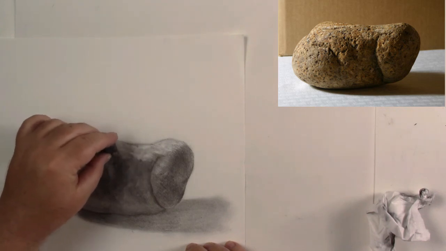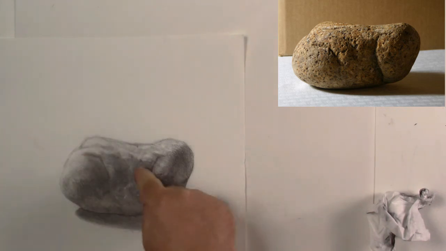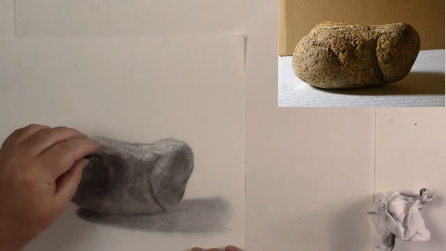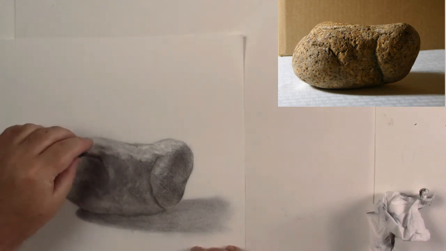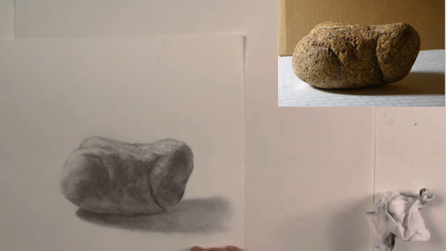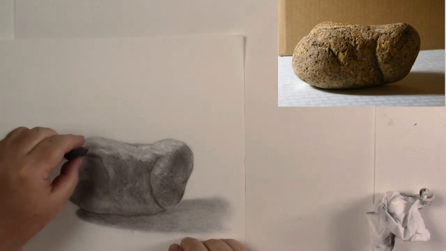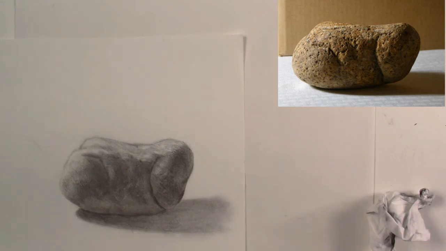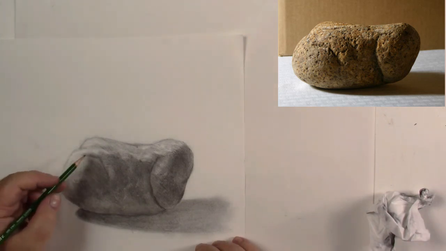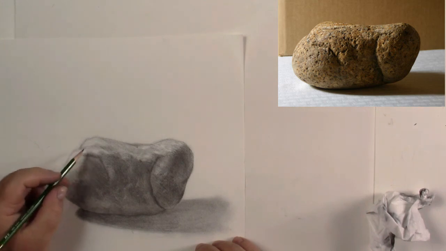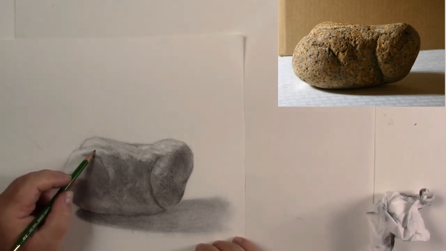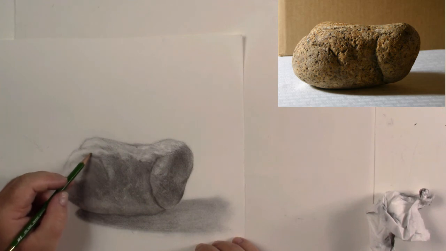And so we're going to come over here and deal with that ridge line where the light and shadow meet. So like that, we can start to look at this, and there's again going to be some little spaces, some little splotches, some details.